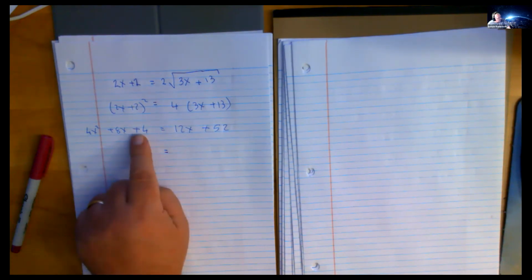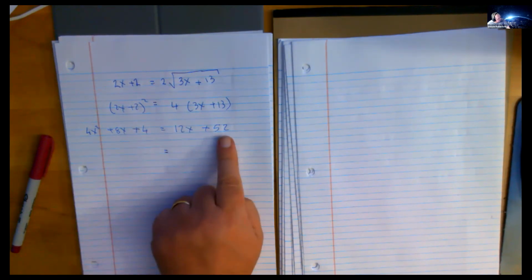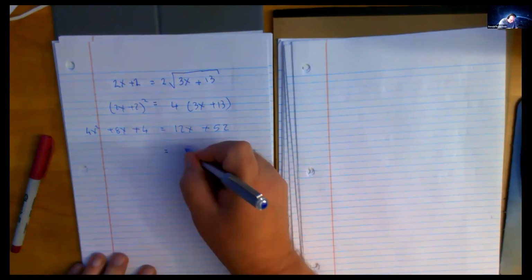Since this is a quadratic, which is the most likely complicated version you're going to see, right? A quadratic. Won't we subtract 12x from both sides and then subtract 52 from both sides so that we get 0 on one side? So if you subtract 12x from both sides, you get that.